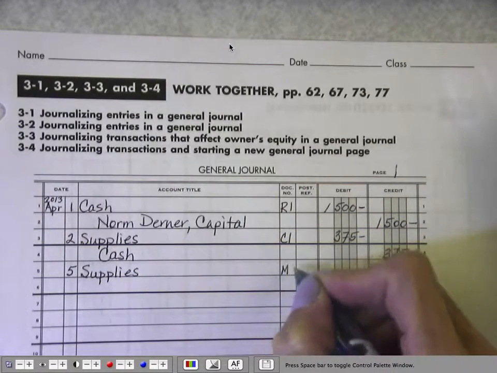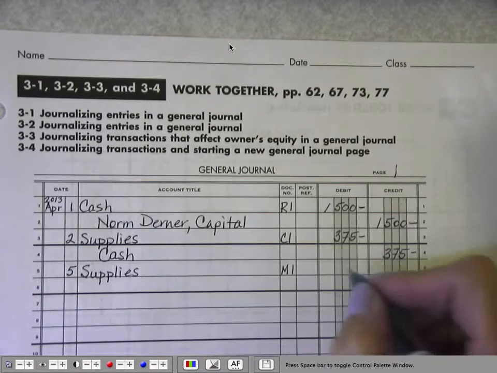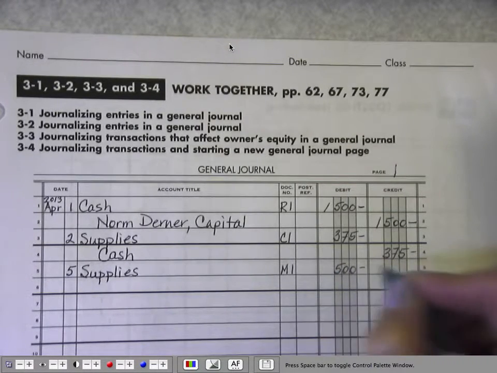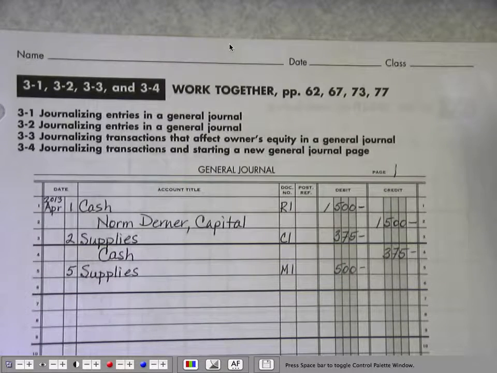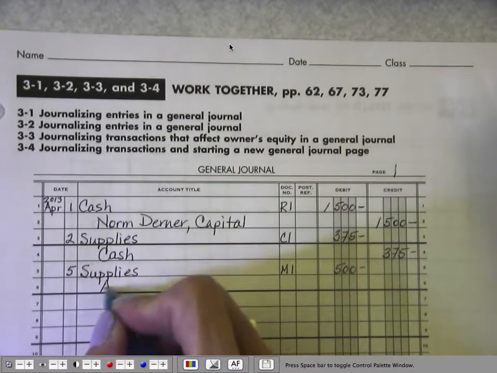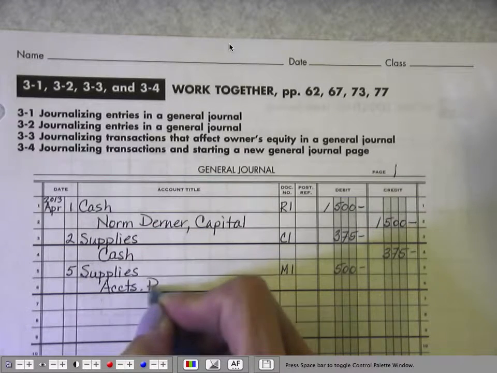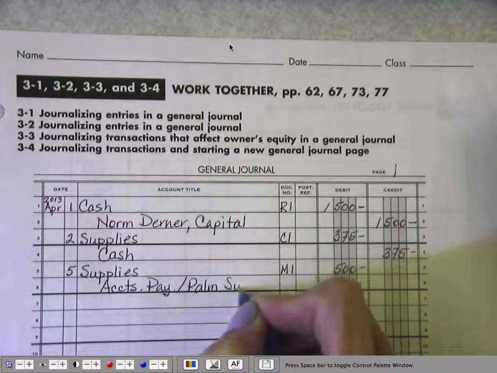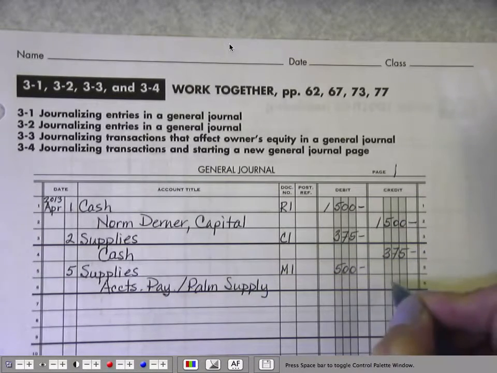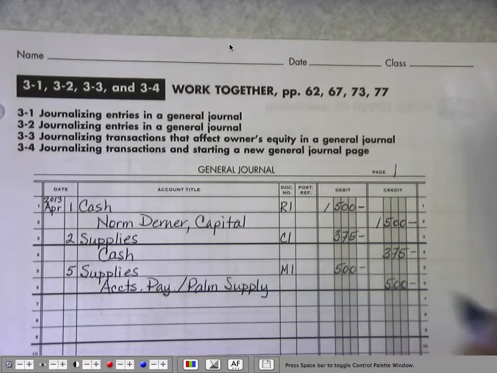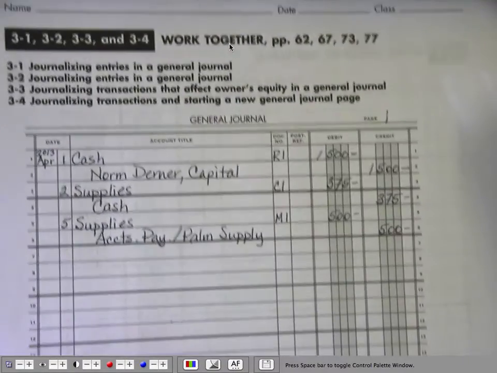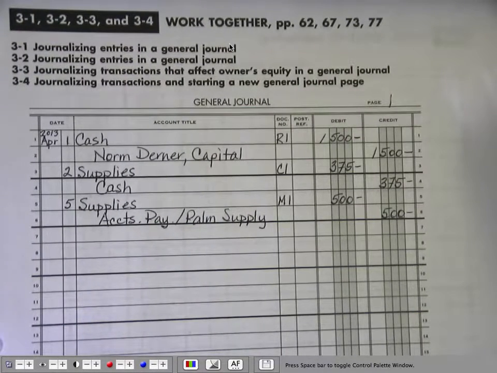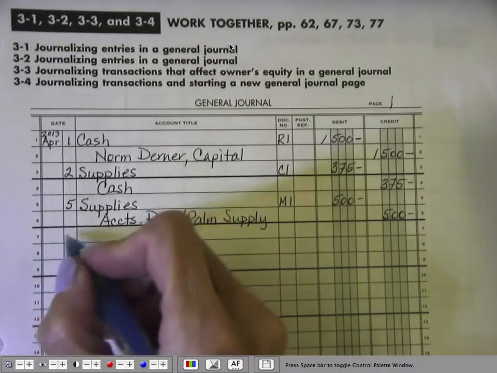And it tells us M1 is our source document. And the amount of that, the cost of those supplies to us, was $500. And then we drop to the second line, indent a little bit, and put the name of our credited account, accounts payable, Palm Supply, and duplicate the amount, this time in the credit column. On the 7th, paid cash for insurance, $300. Check 2 is our source document. I'm going to go ahead and write the date in, the 7th.